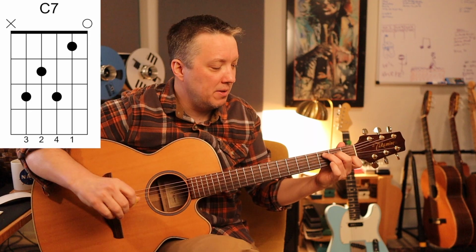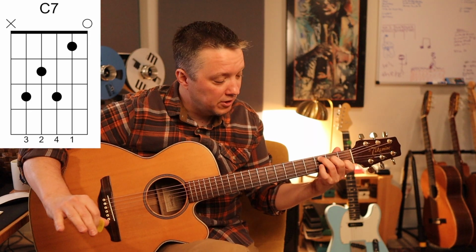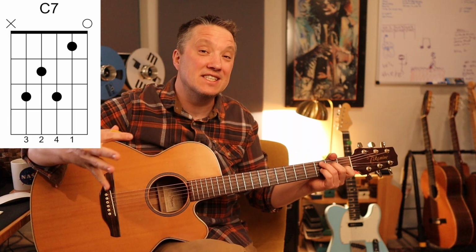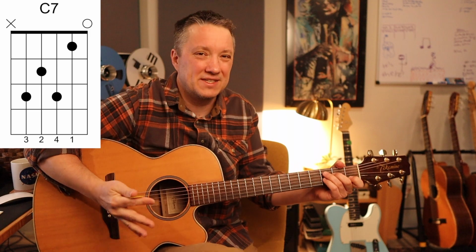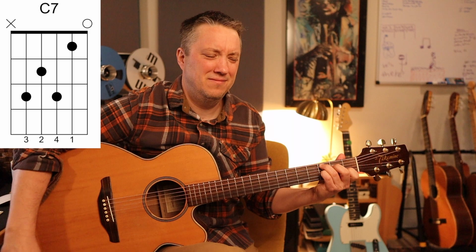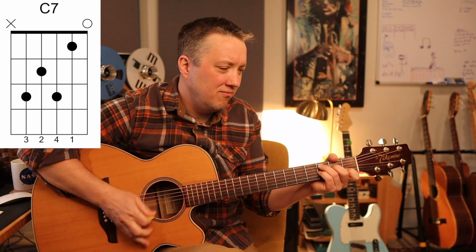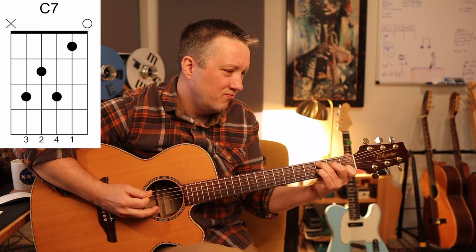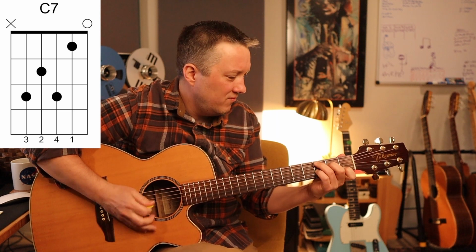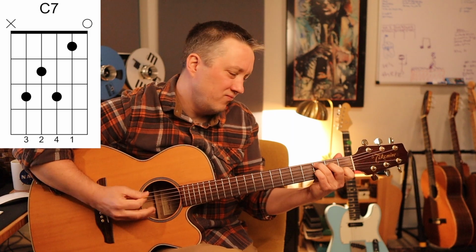So the typical way people would play this is to play a normal C chord and then add that pinky note on 3rd fret. If you play the flatted 7th, C7, it gives it a really kind of bluesy sound, right? So check it out. A lot of tension in that sound, not as lush and pretty, a little more edgy and bluesy sounding, right?